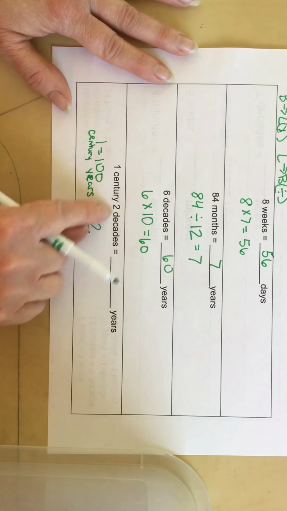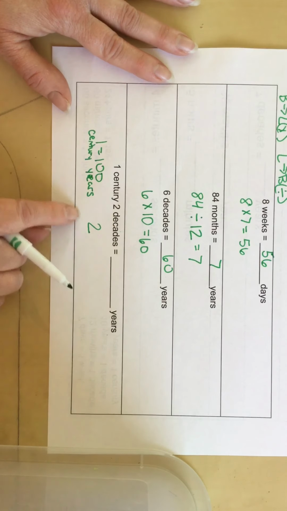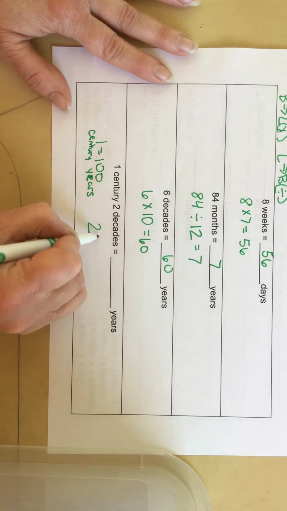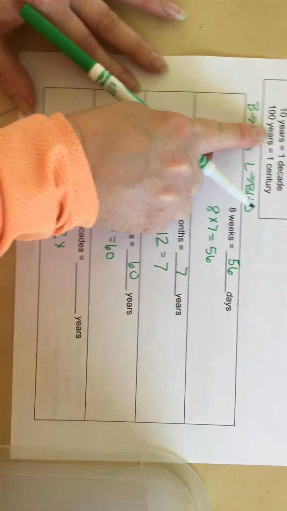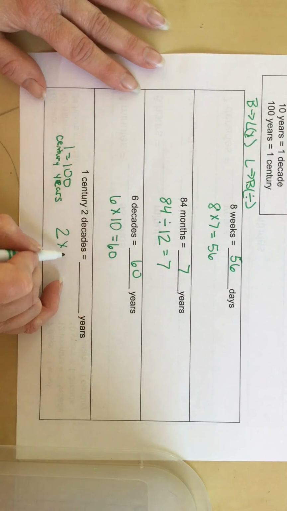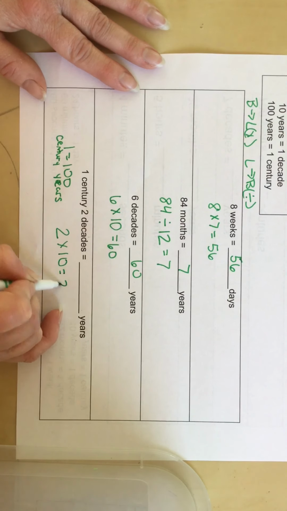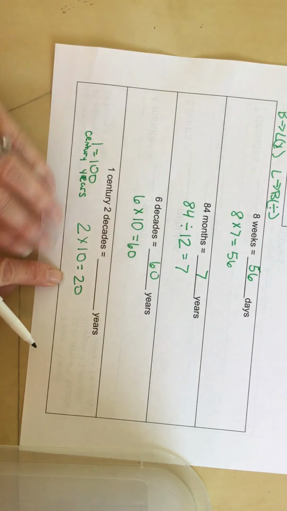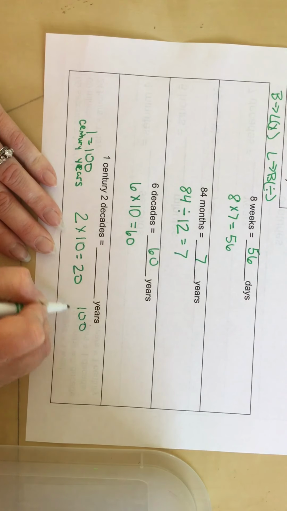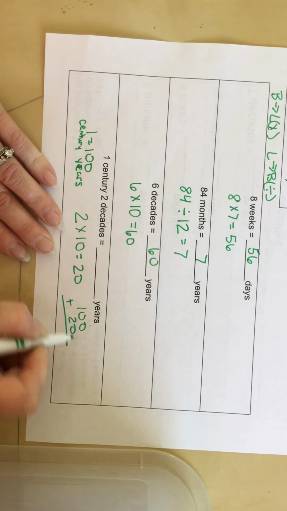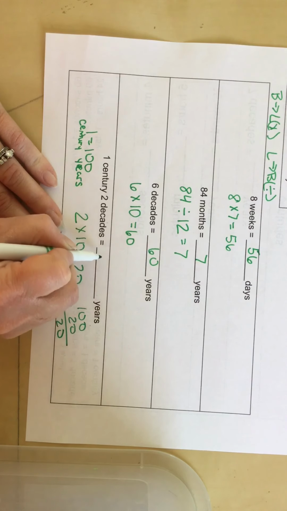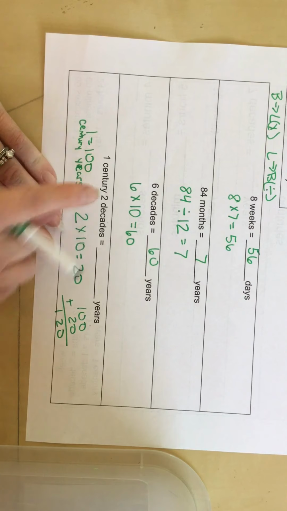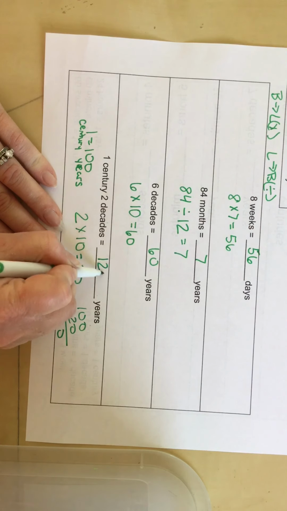So I need to take, remember decades is bigger than year. So 2 times 10, and I get 20 years. So now I need to add 20 plus 100. So 1 century and 2 decades equals 120 years.